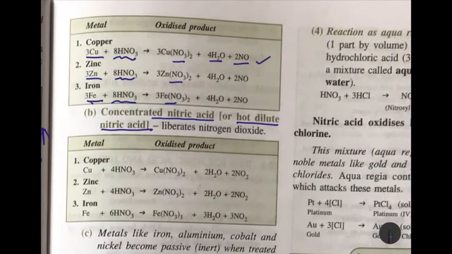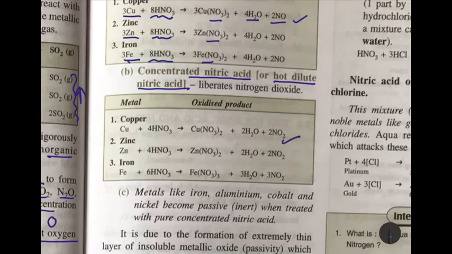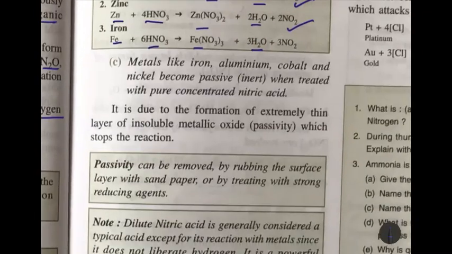Nitric oxide. And in this case, nitrogen dioxide when the acid is concentrated, or even if the acid is dilute, it must be heated. It must be hot. So there is a difference in what is released. Here, copper, zinc and iron will react with concentrated nitric acid, or hot and dilute nitric acid, to give copper nitrate, water, or zinc nitrate, water, or ferrous nitrate and water, together with nitrogen dioxide, brown fumes of nitrogen dioxide gas.